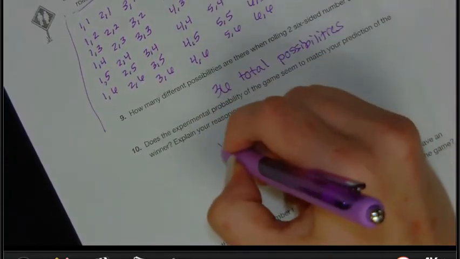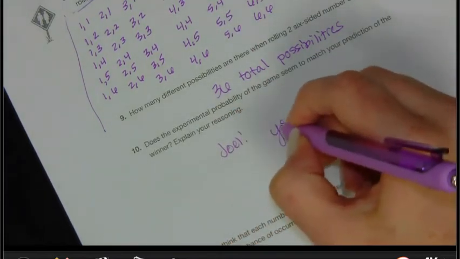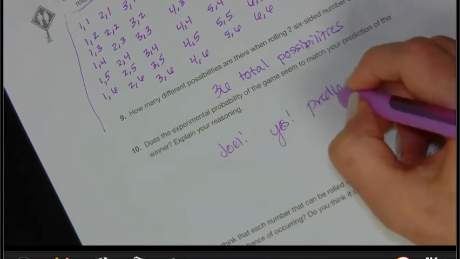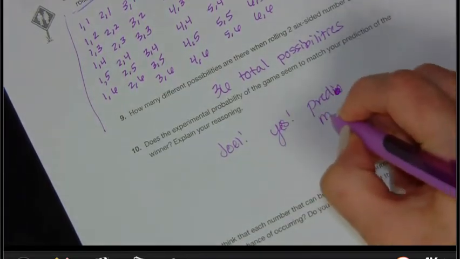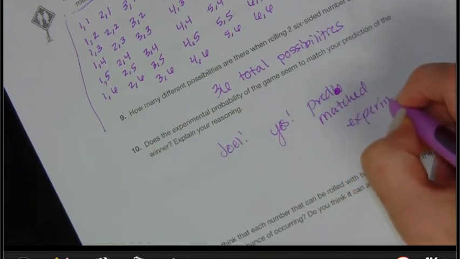Well, for me, the answer was Joel, and it was yes. Predict, I'm going to leave it at that. Predict, matched, experiment. Okay, not all the times will that happen.